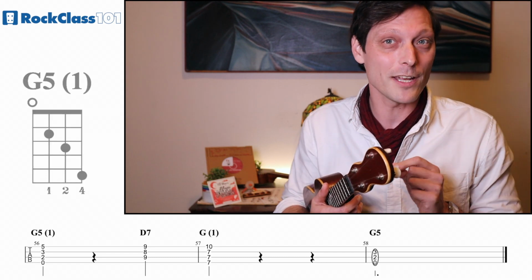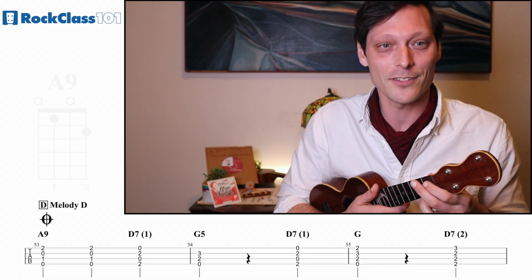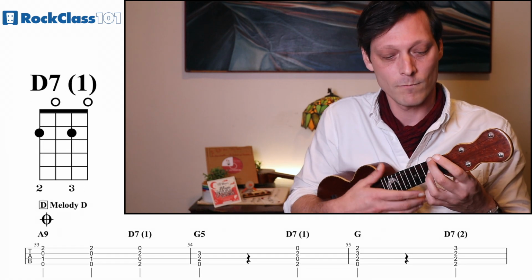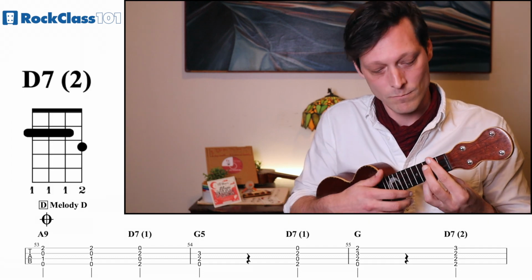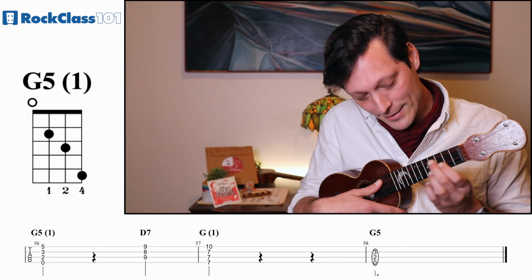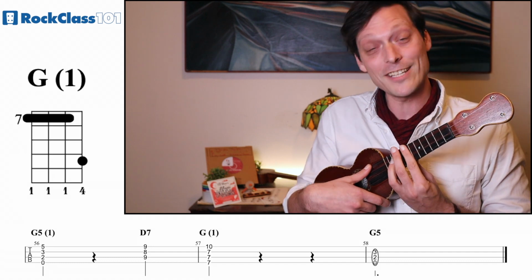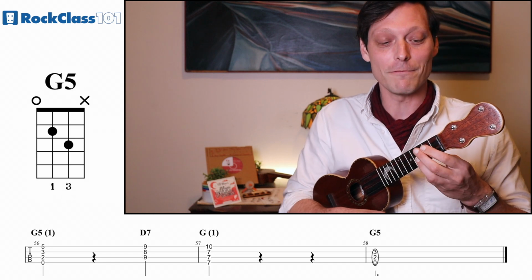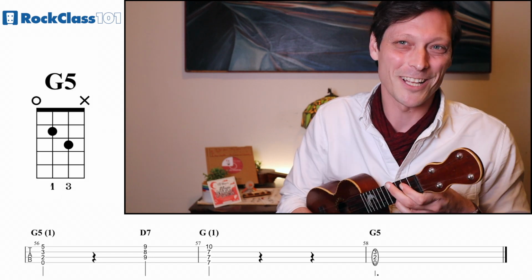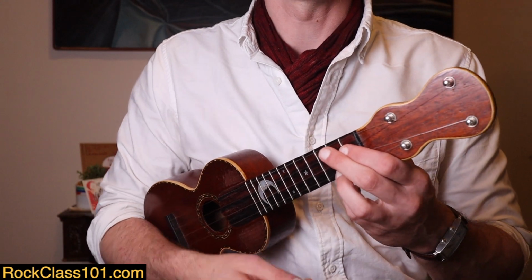I want you to pay close attention to where I'm not playing. The rests are just as important as everything else in this. I'm going to do that D7 up here. And then hit a big old G chord, 7, 7, 7, 10. Rest, rest, G5. Let's try that coda together. 1, 2, 3, 1, 2, 3.